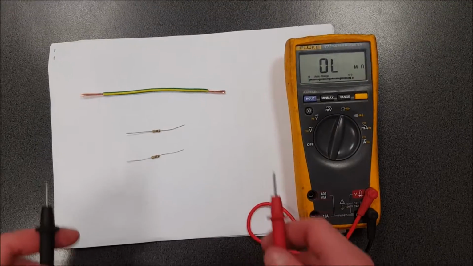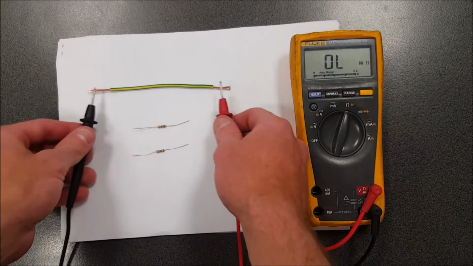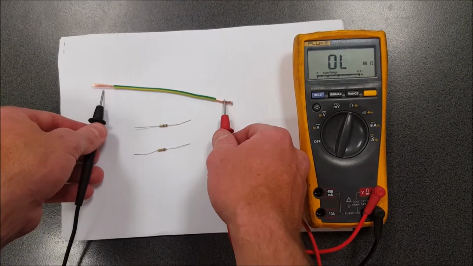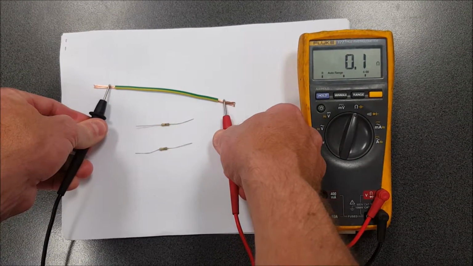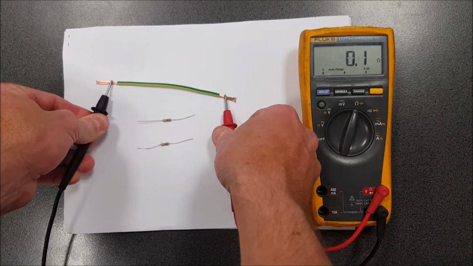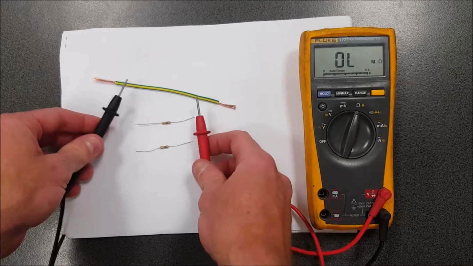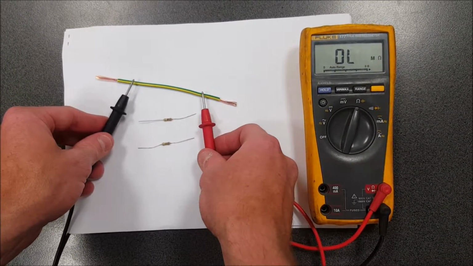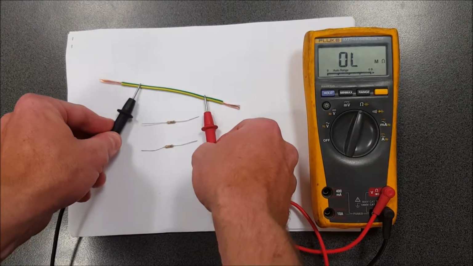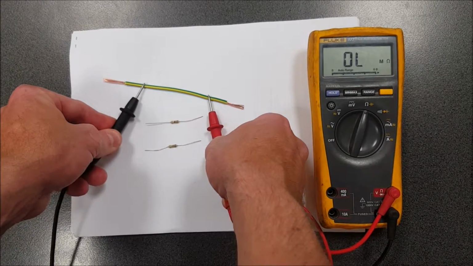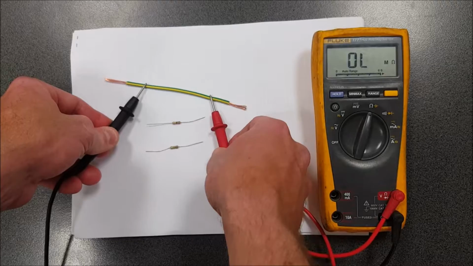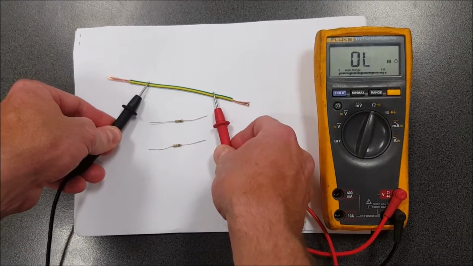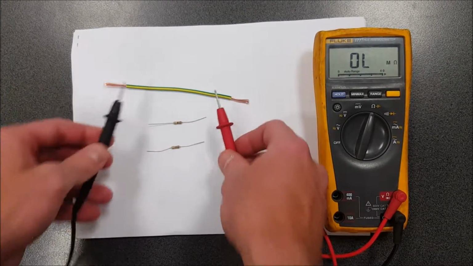multimeter. I'll first demonstrate the resistance through a copper wire, being 0.1 ohms, indicating a very low resistance. Next, I'll test the resistance of the insulating material outside of the wire. OL on the multimeter indicates open loop, indicating that the scale of this resistance is too high for the multimeter to test on the ohm scale.